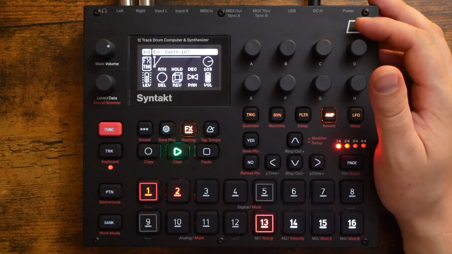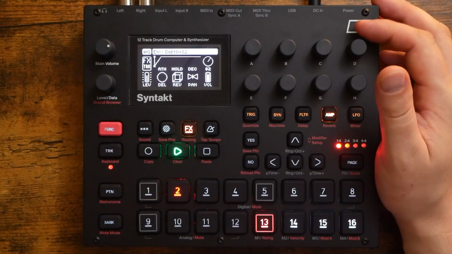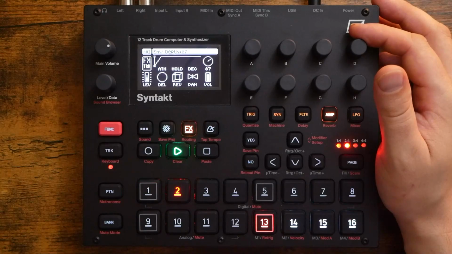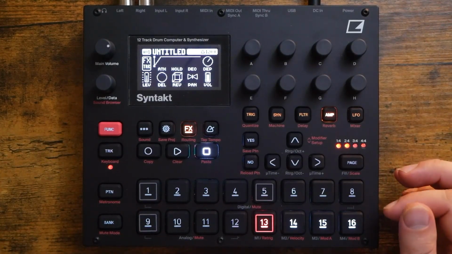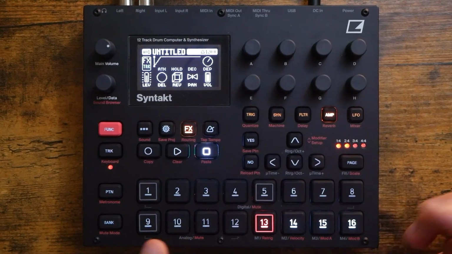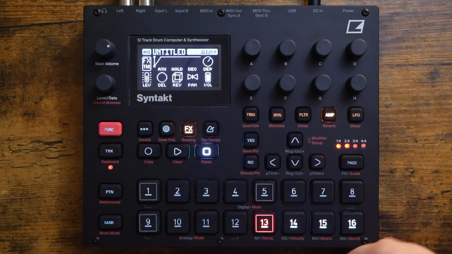There we go. Hear that ducking coming in? Yeah. Okay, so that's actually pretty cool. I like that quite a bit. We can send another instrument there if we want. Of course, first we have to come up with another instrument, though.